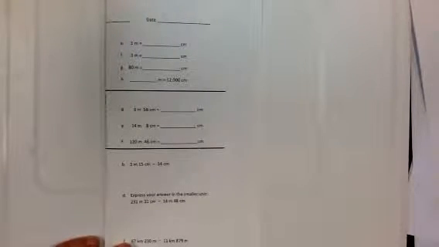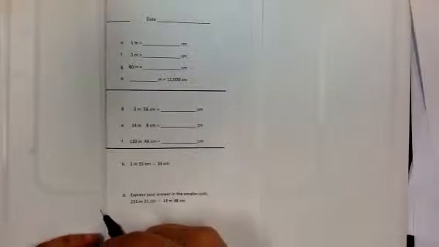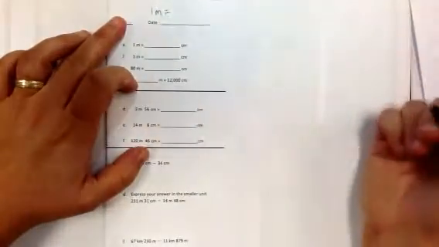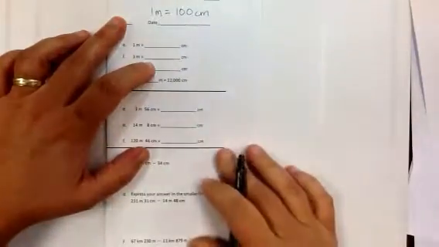Okay guys, yesterday we talked about kilometers and meters, and today, where I couldn't be here, I thought I would videotape the lesson for you. Today we're going to be going over meters and centimeters, and we're going to be working out how to do those kinds of problems. So, as we talked about yesterday, 1 meter is the same as 100 centimeters.